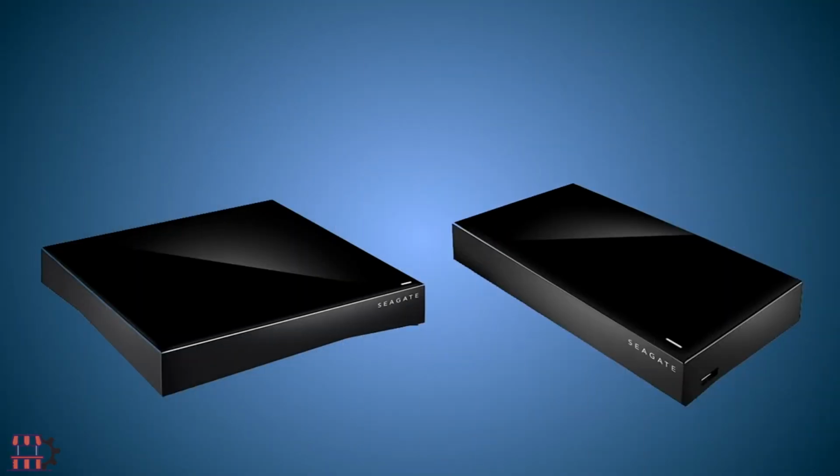This completes the Seagate Personal Cloud Getting Started tutorial. For more information on the product and its features, please see the rest of our Personal Cloud tutorials.